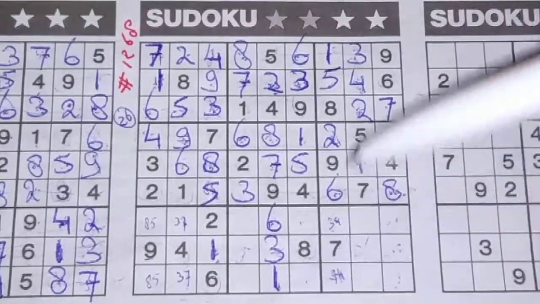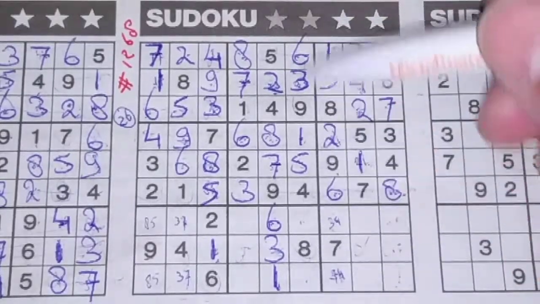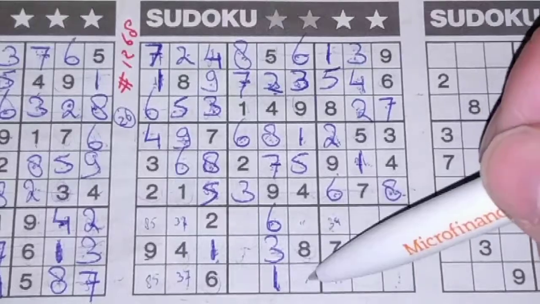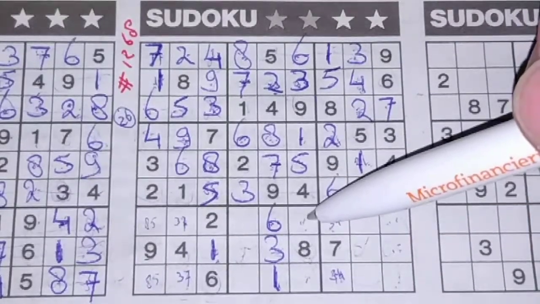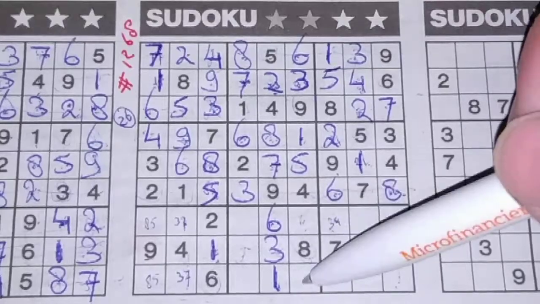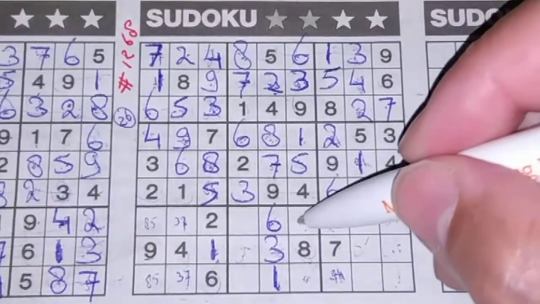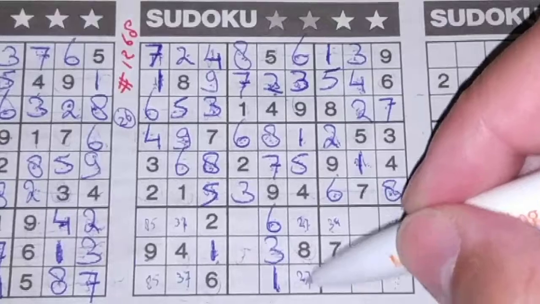These two numbers in that column, the 2 is missing, and the 8 we have. The 7 is missing. 2 and 7. Let me mark them for you. 2 and 7.